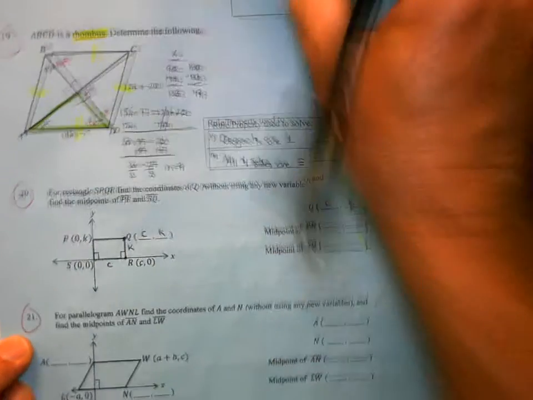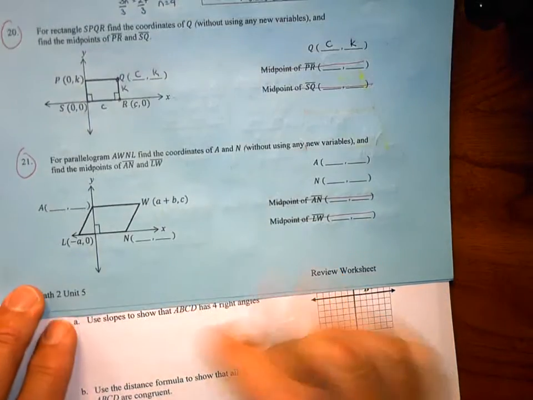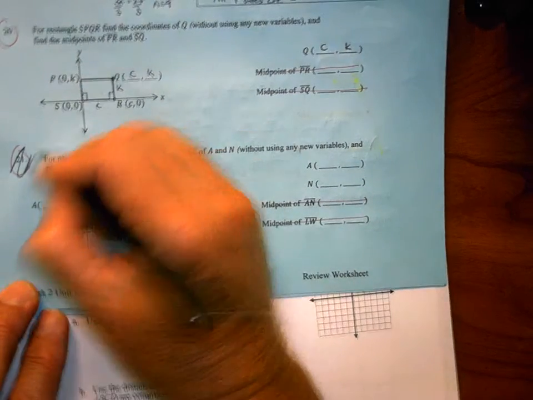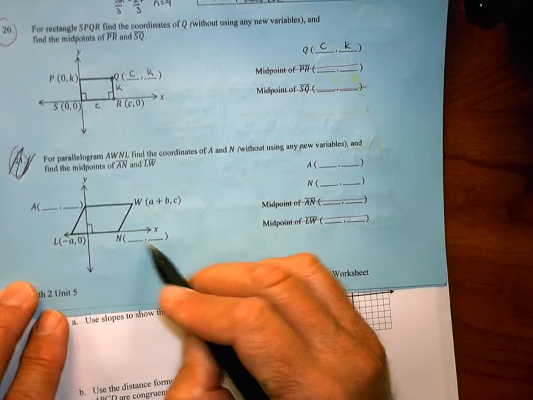Okay, we're going to do the same thing for number 21. We are told that 21 is a parallel. Actually, you know what? We're not going to do 21. I just wanted you to do number 20. I'm not worried about parallelograms in this case.